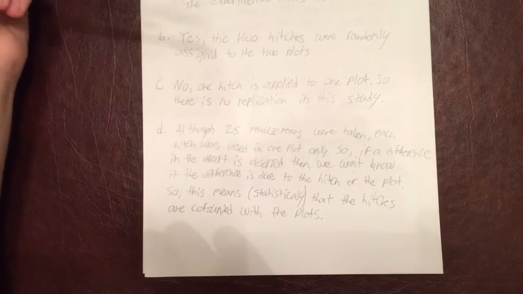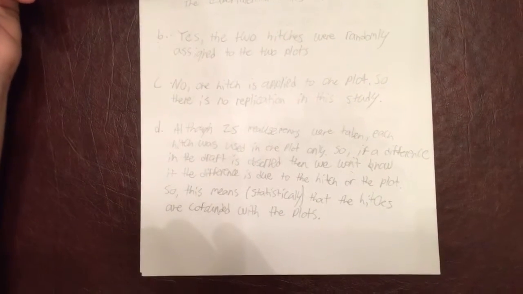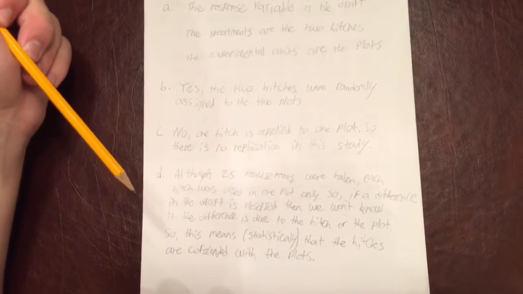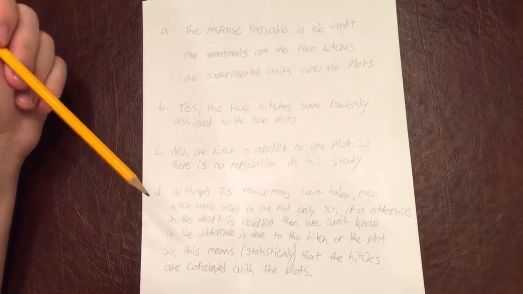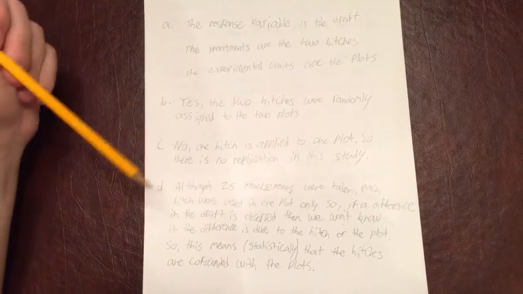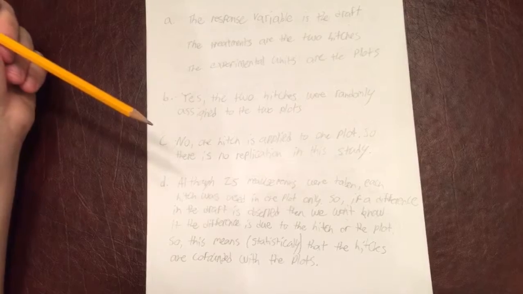And now we can identify response variables, we can identify treatments and experimental units, and we can see how randomization can be used in studies and how replication can be used and not used in studies, as well as learning about confounding variables.